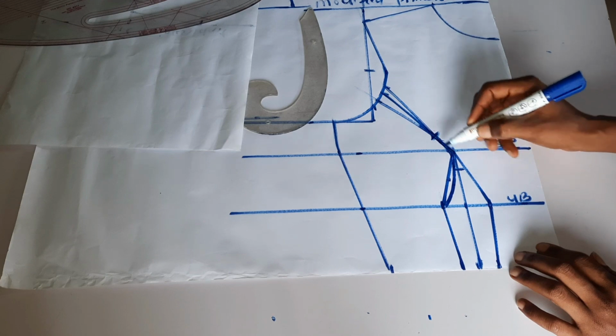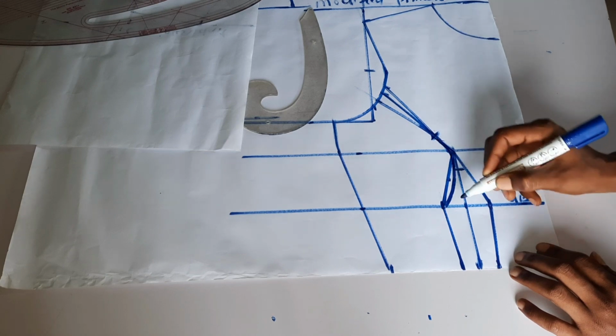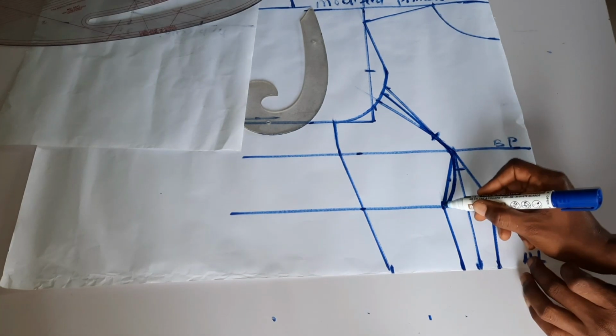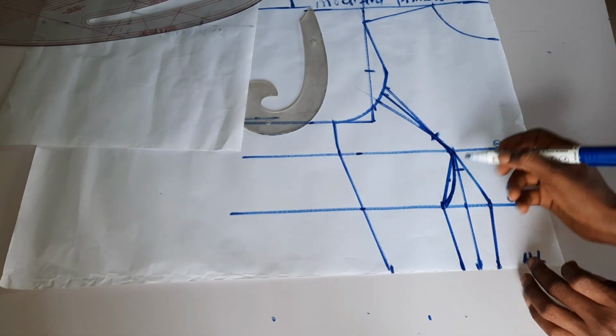I don't know, my ink is pouring. It's pouring. I hope you guys don't get confused. It's actually pouring. All right, so this is what we have here. I don't know why it's pouring this much.